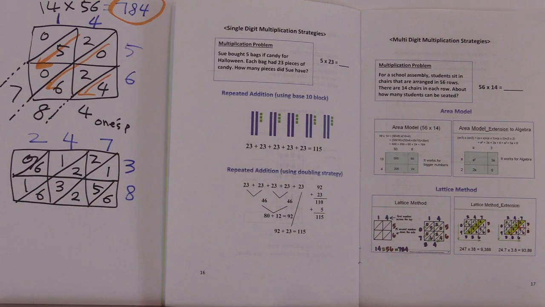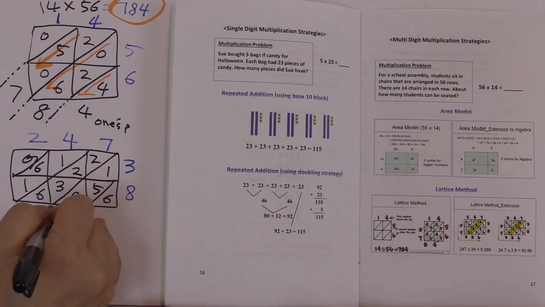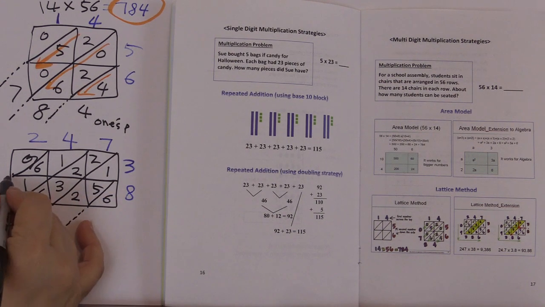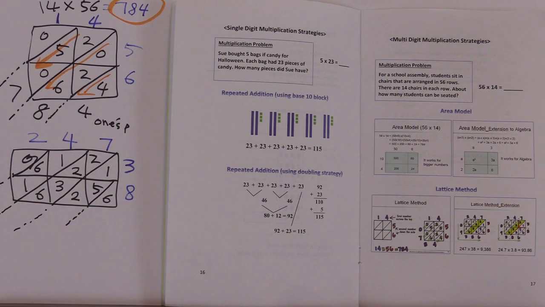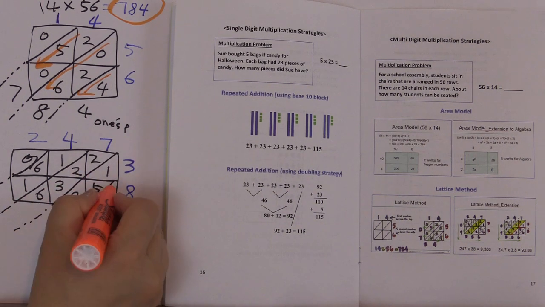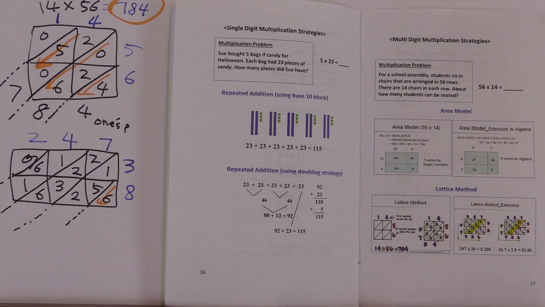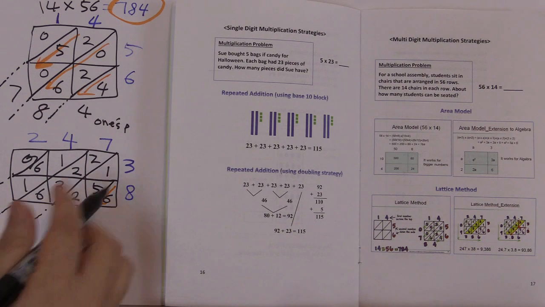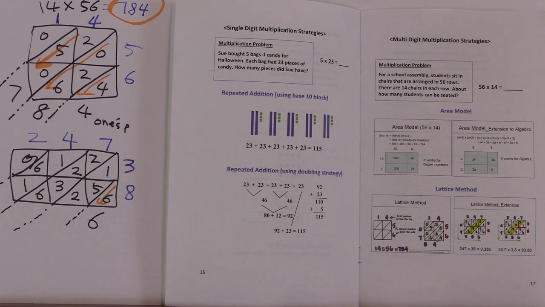And then what am I going to do? I'm going to extend the lines a little bit so it's better to see the place value, and I'm going to add the numbers diagonally. So I'm going to add 6 here. It's going to be 6. 1 plus 5 plus 2 is 8.